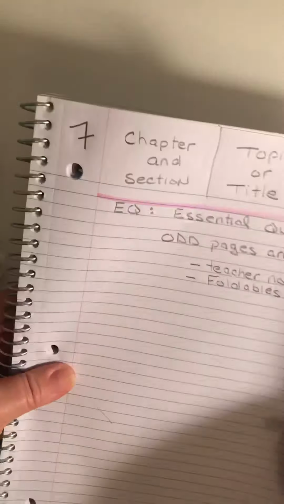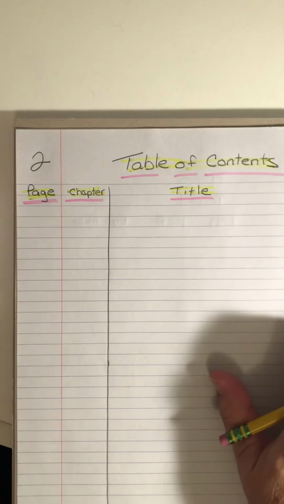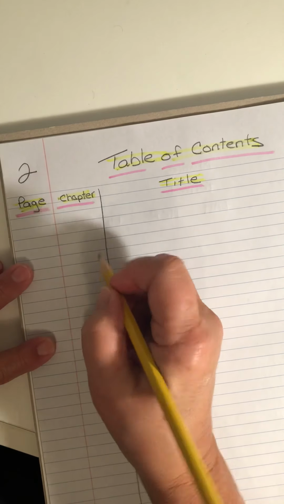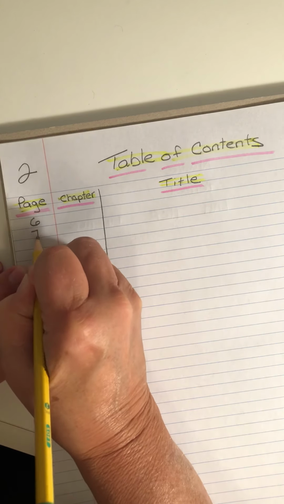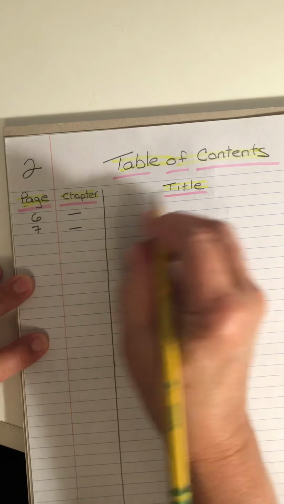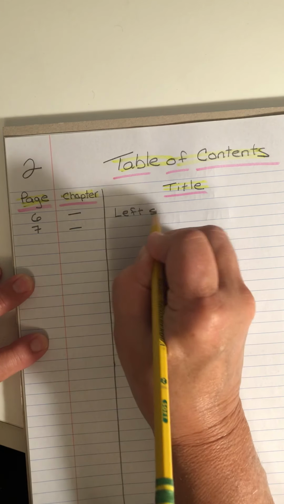Now go to the first or the second page. So the second page is the first page of the table of contents. And we can go ahead and we're going to start on page 6 and 7 because you should have notes on there now. Those are the notes I just gave you. There's no chapter for them. And page 6 is the left side.